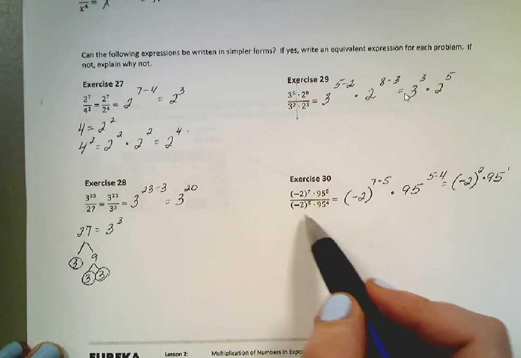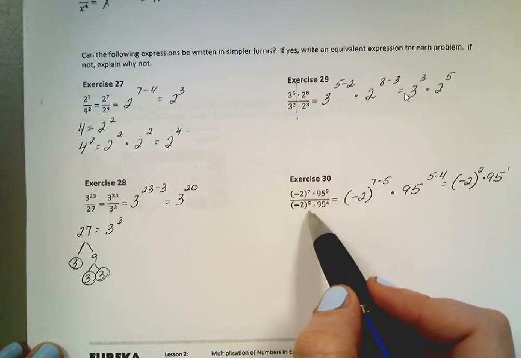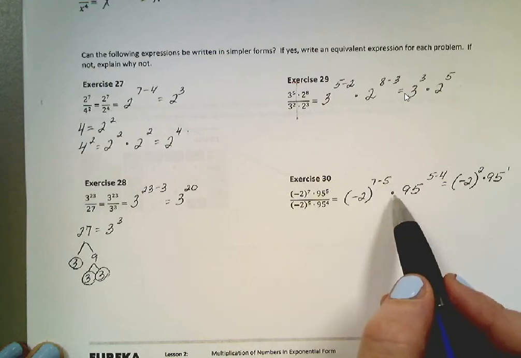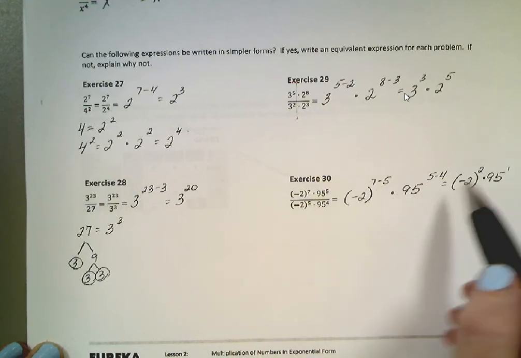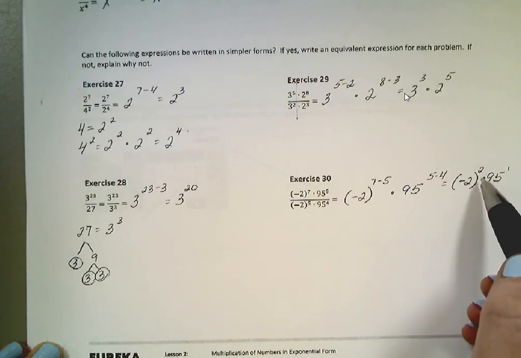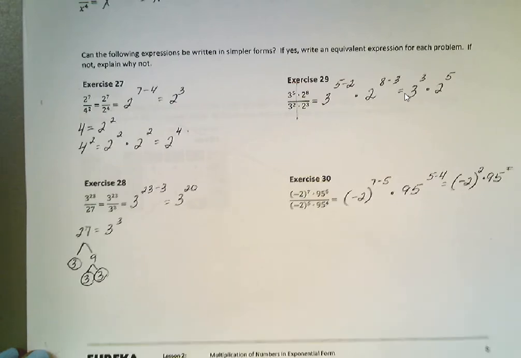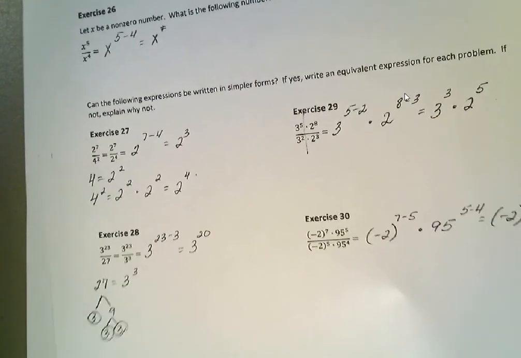The same happens for exercise 30. We are subtracting powers of the numbers with the same base only. So negative 2 to the power of 7 minus 5 multiplied by 95 to the power of 5 minus 4. So we will get negative 2 to the second power multiplied by 95. And I wrote first power, but again, if a number is written by itself just once, it's the first power. We don't have to put an exponent on that.